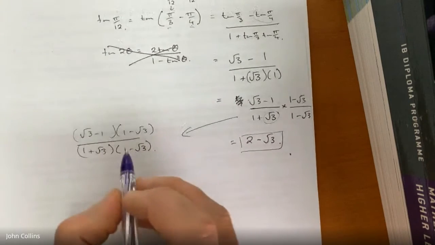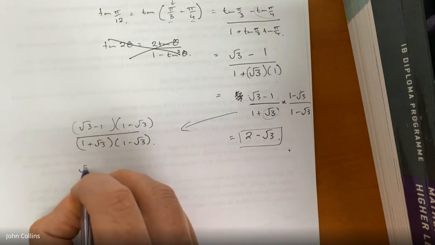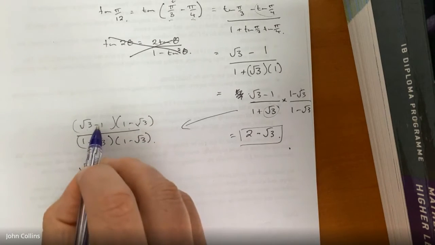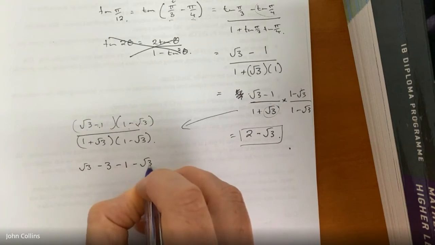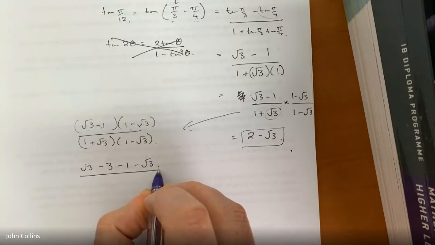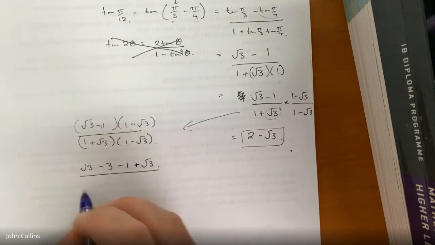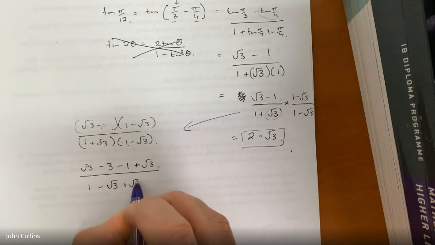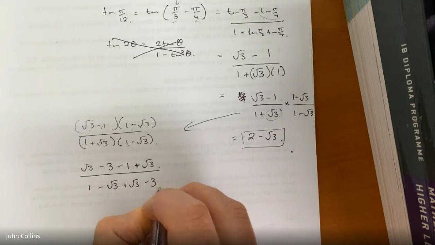I would have thought you would have seen this before. On the numerator, you can do each bit separately. Root 3 times 1 is root 3. Root 3 times minus root 3 is going to be minus 3. Minus 1 times 1 is going to be minus 1. And minus 1 times root 3 is going to be minus root 3, up here. On the bottom here, 1 times 1 is 1. 1 times minus root 3 is minus root 3. 1 times positive root 3 is positive root 3. And root 3 times minus root 3 is minus 3, isn't it?